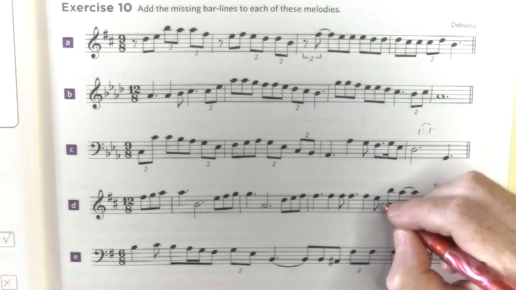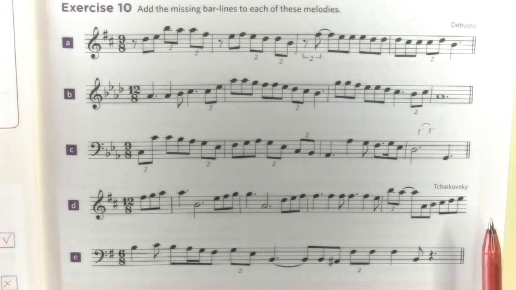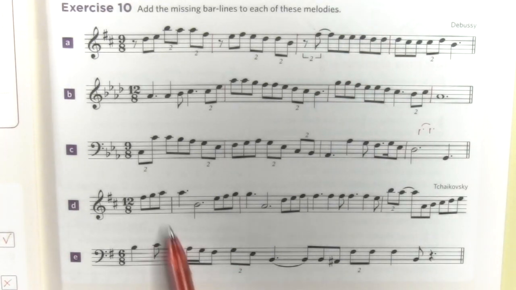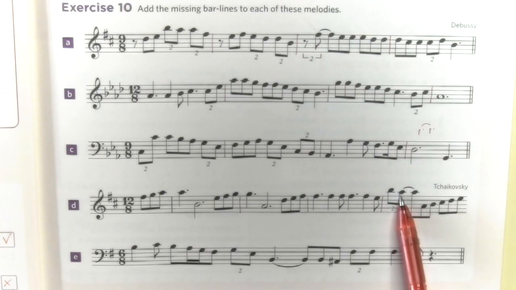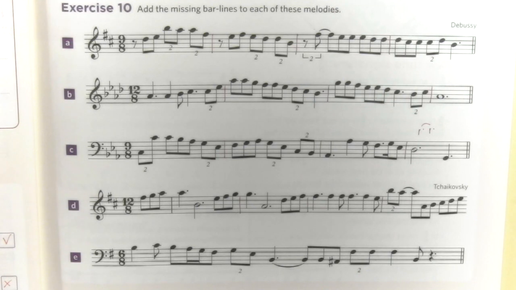Now, here, if I'm not mistaken, we should have 3 times the 1, 2, 3 counting because we are missing this. 1, 2, 3. And 1, 2, 3. Perfect. And we can't put the bar line here, because the bar is not complete.